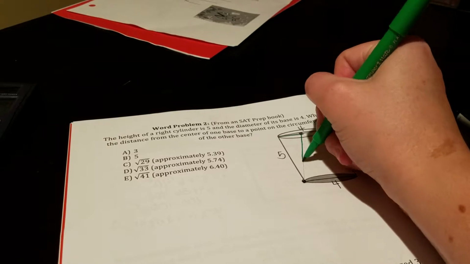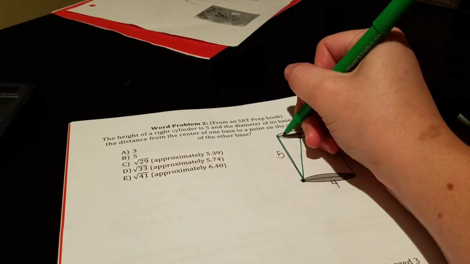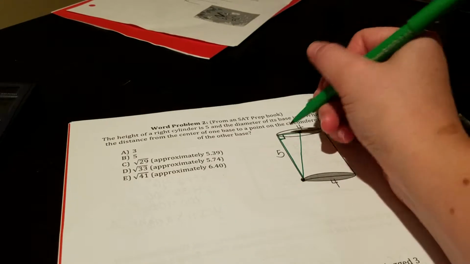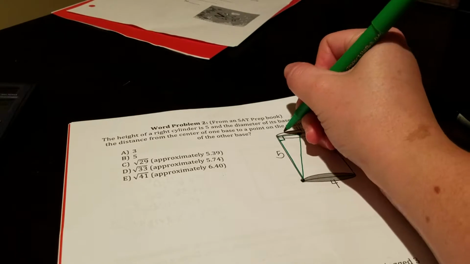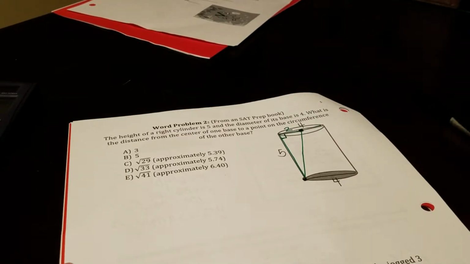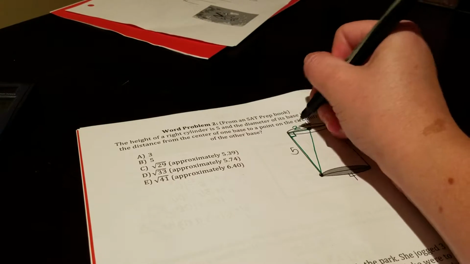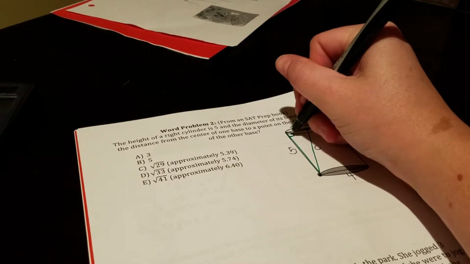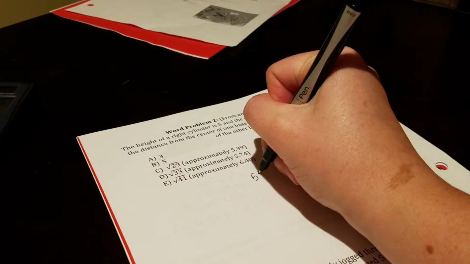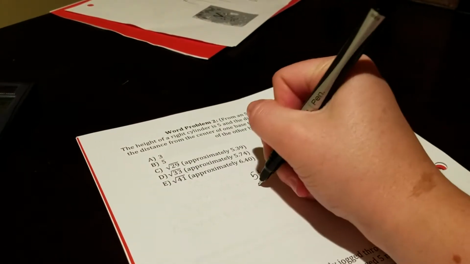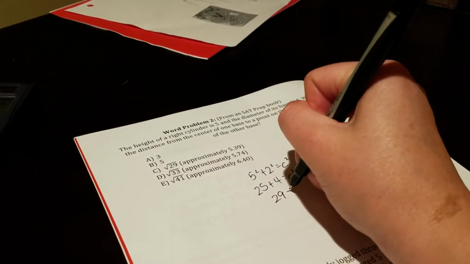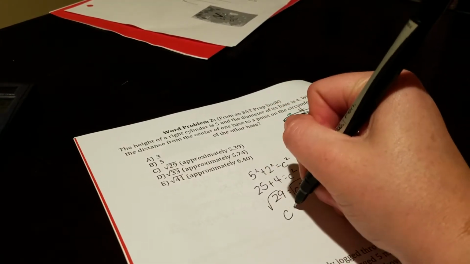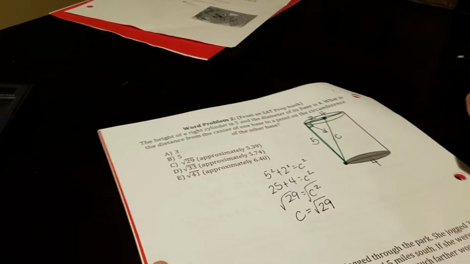So we're basically creating here, hopefully you can see, a right triangle right here. But this whole side is 4. We're going from the center, so we're only going to have a side length of 2 here. So these are our legs, the 5 and the 2, and this is my hypotenuse, the C. So if I have 5 squared plus 2 squared equals C squared, 25 plus 4 equals C squared, so 29. Square root of C squared is equal to the square root of 29, which if you look is answer choice C.